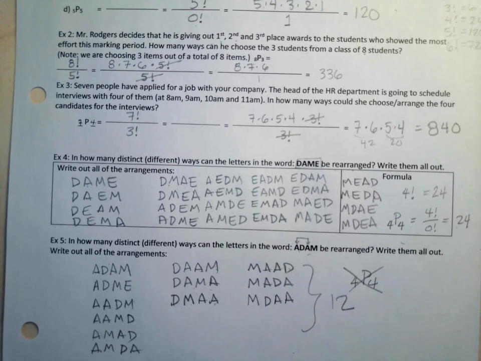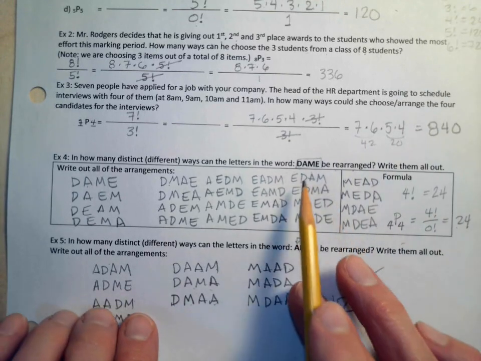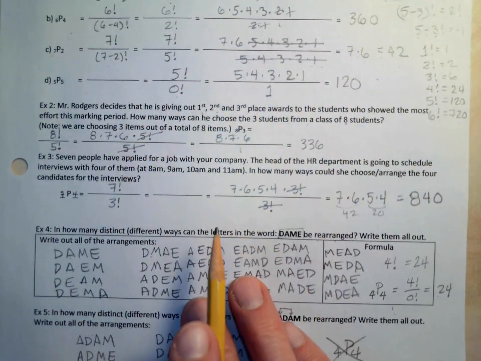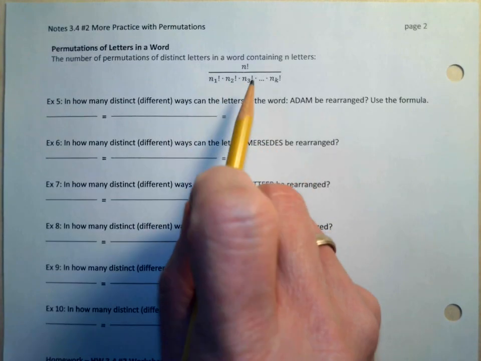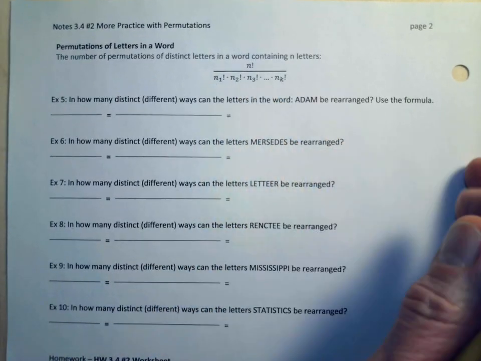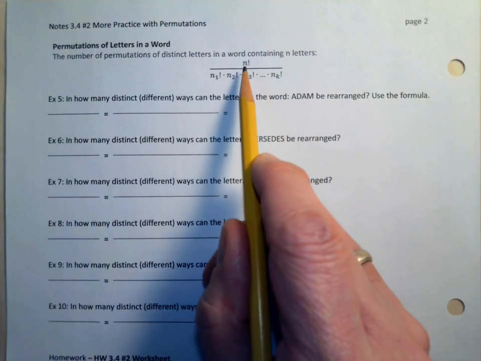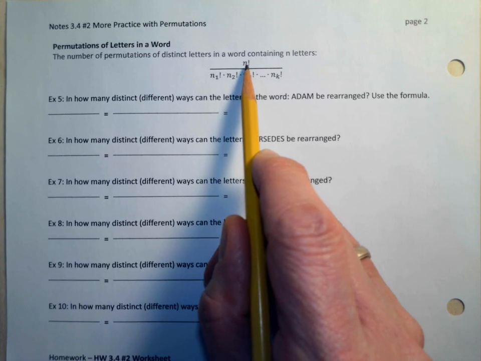And so this has got to be a slightly different formula than what we saw at the beginning of this page. It's not going to be the same kind of permutation calculations that we saw on the first page. So let's look at the formula. The formula to figure this out is n factorial, where n is the number of letters.